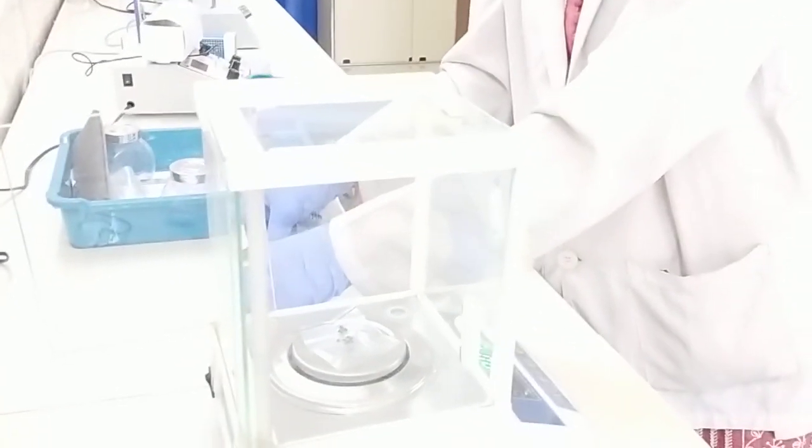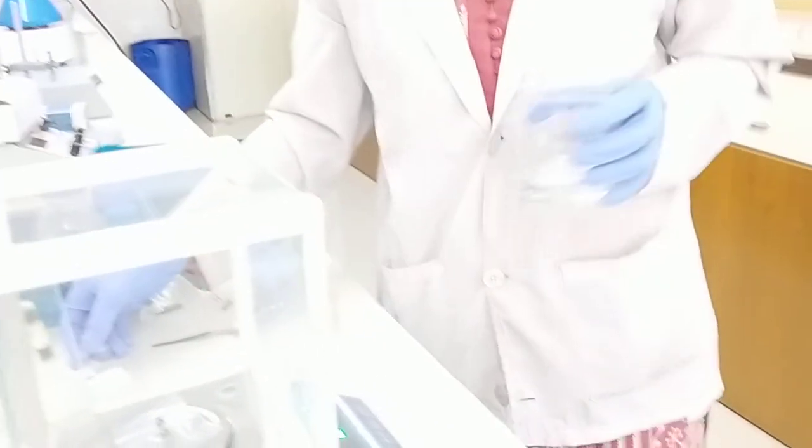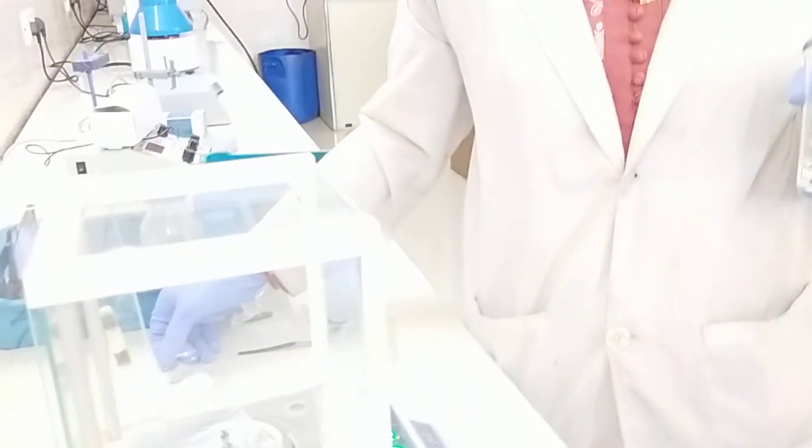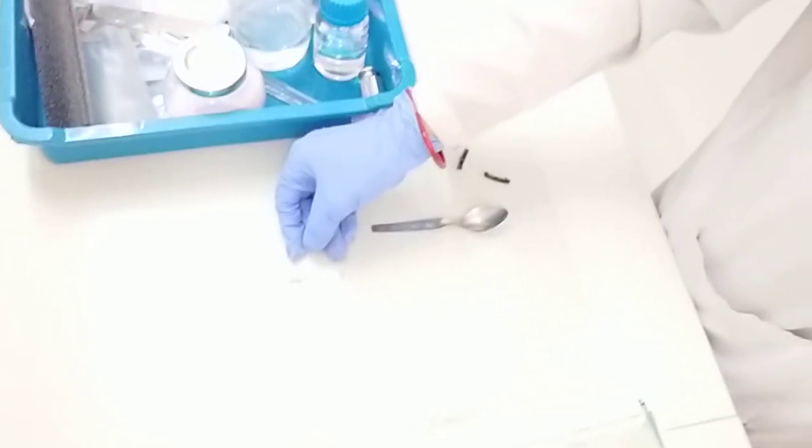You are adding this to distilled water? So I am making a solution of zinc acetate. So I have taken 5.43 grams of zinc acetate, and this I am adding to 50 ml of distilled water.